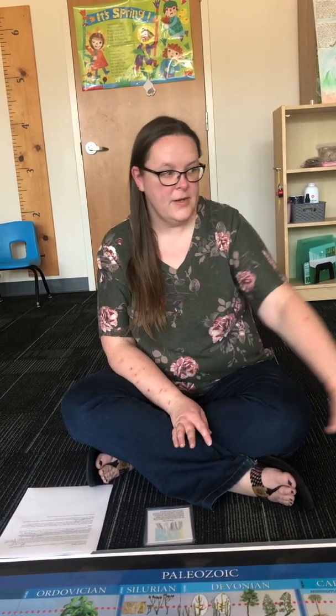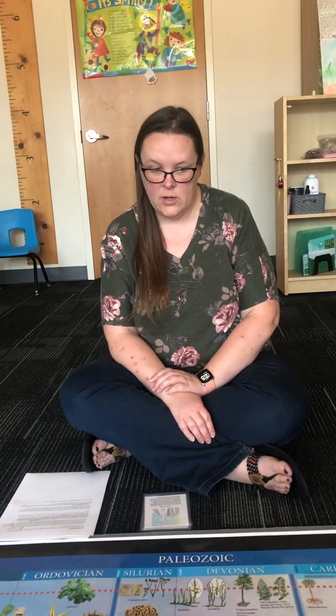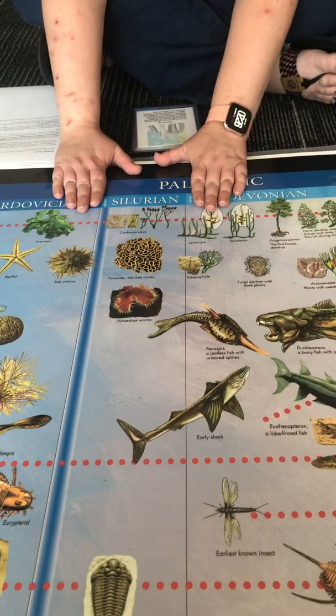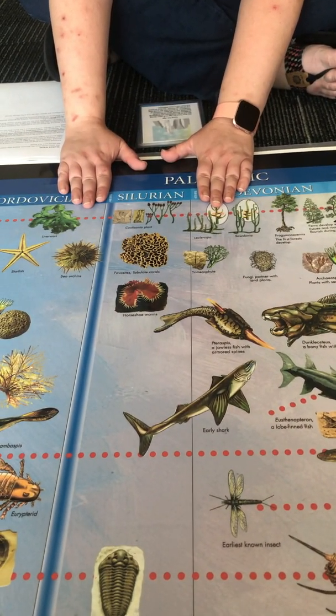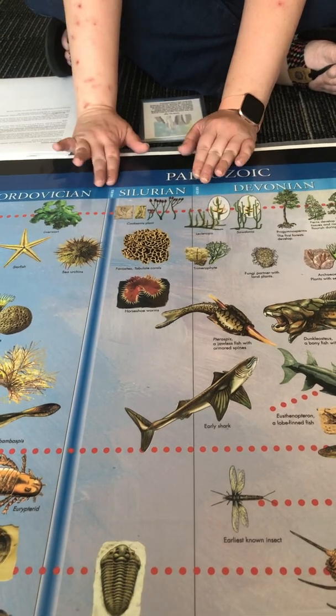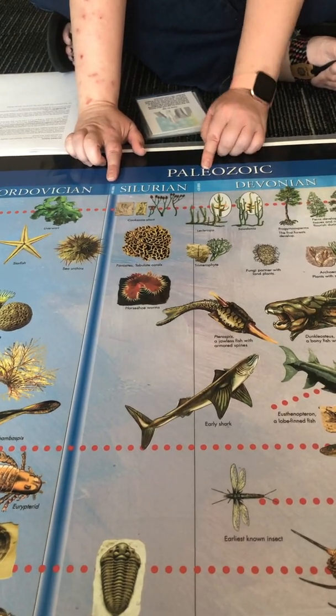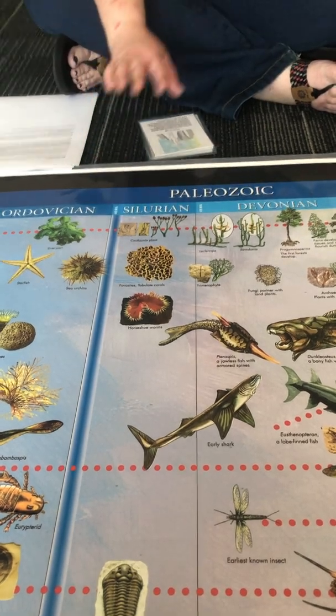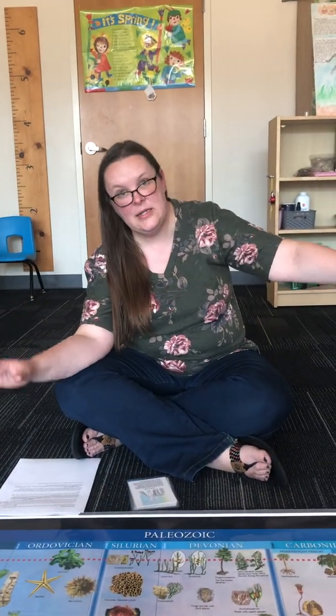Hi guys. We're going to keep going over the timeline of life today, and we're going to focus on this little area right here. It's called the Silurian Period, and it lasted from 440 million years ago to 420 million years ago, which in the grand scheme of things is not very long, but to us that's 20 million years, and that is a long, long time.